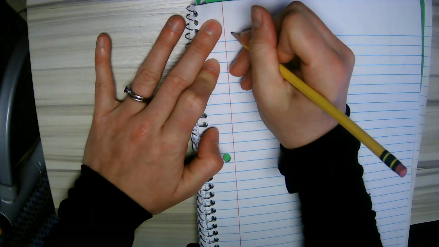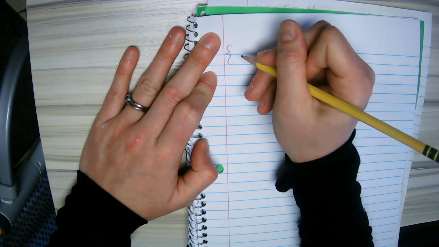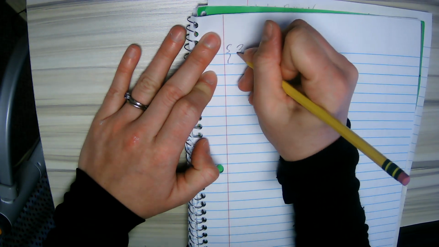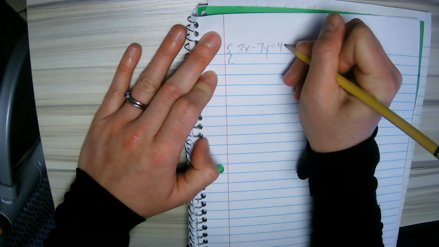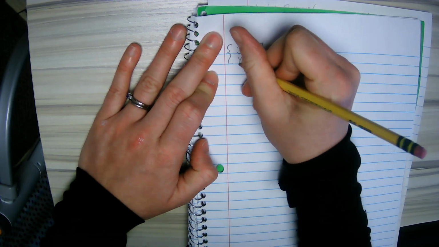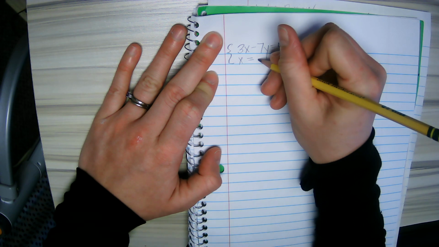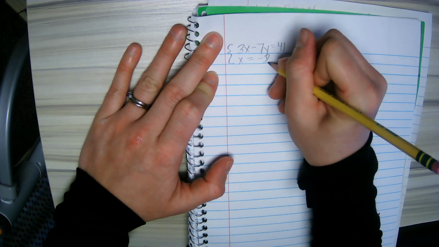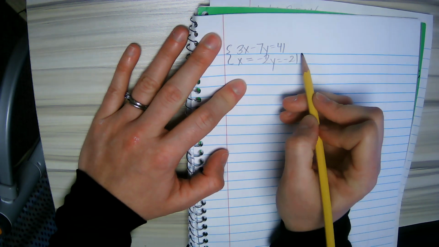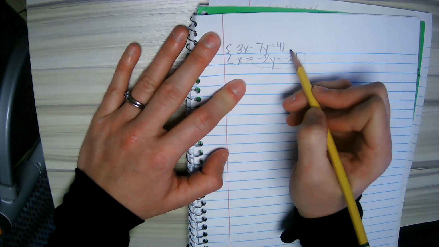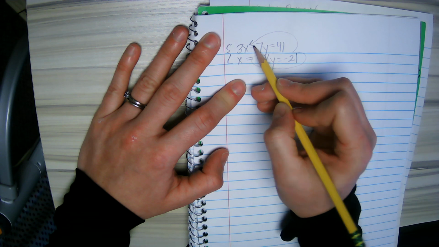Now sometimes they'll be written differently, and this might throw you off when you see something like this. Sometimes they'll be written 3x minus 7y equals 41, with the other equation set on the bottom, x equals negative 2y minus 21. You can still do this, right? You're just using this as your step 1 equation and putting it into here.